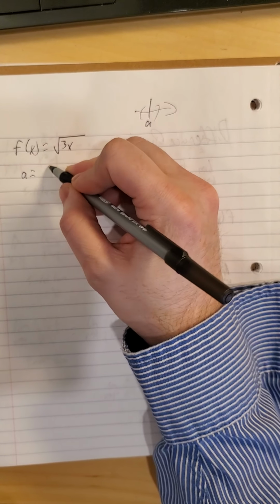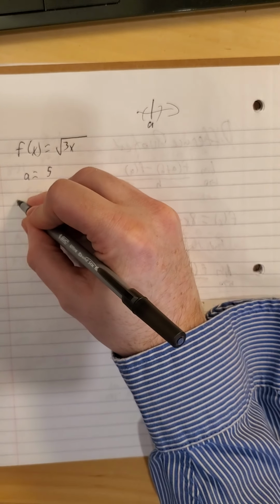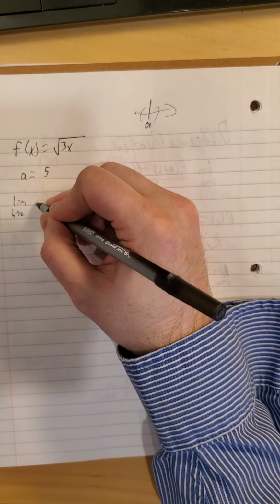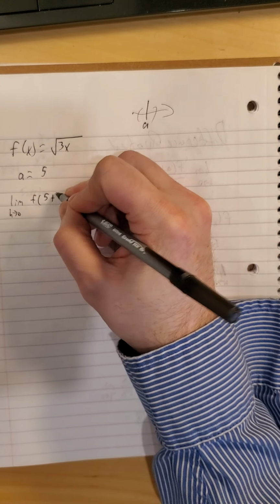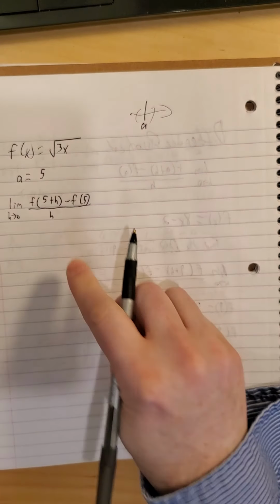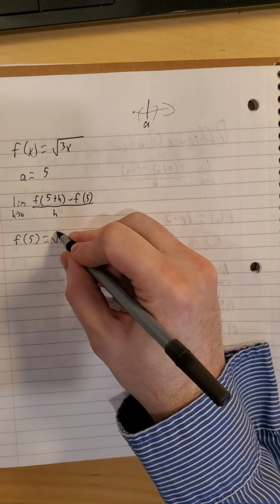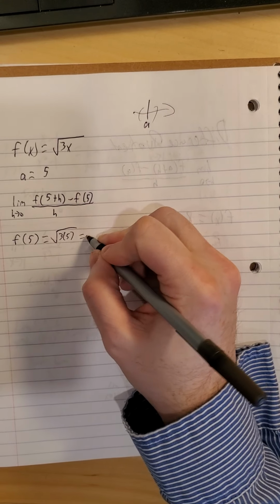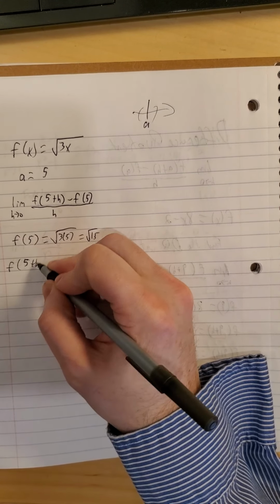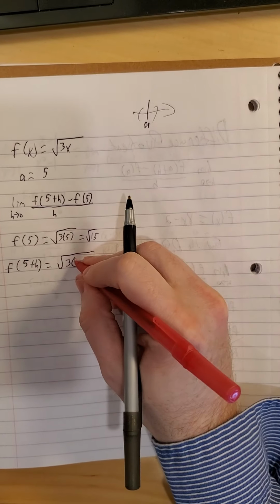So for this one, let's pick out a equals 5. So the difference quotient would be the limit as h approaches 0 of f of 5 plus h minus f of 5, all divided by h. So let's find each of the pieces. F of 5, nice and quick, square root of 3 by 5 is root 15. F of the quantity 5 plus h, square root of 3 by something, that something is 5 plus h.